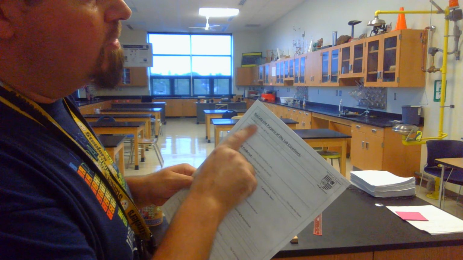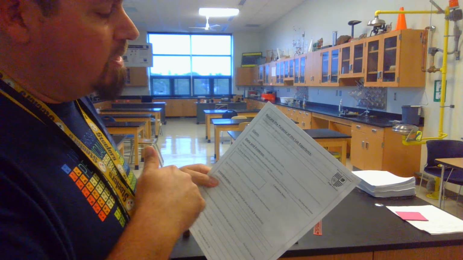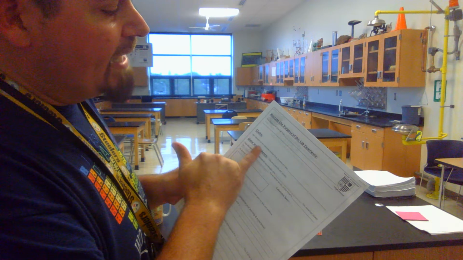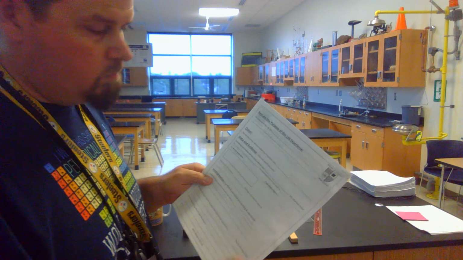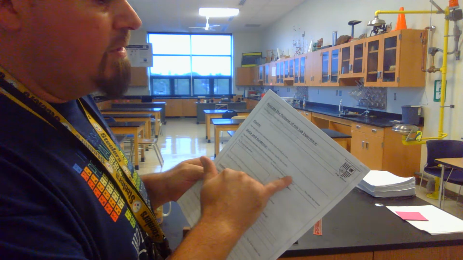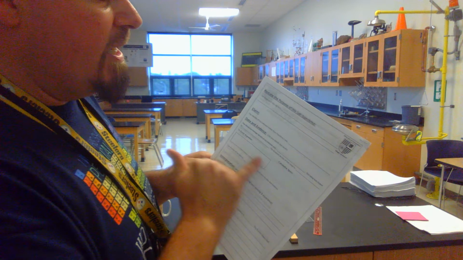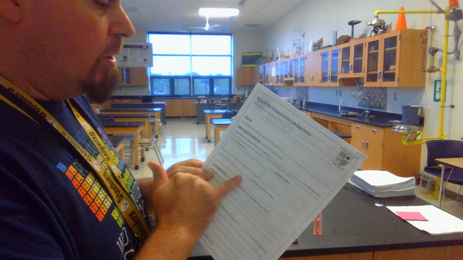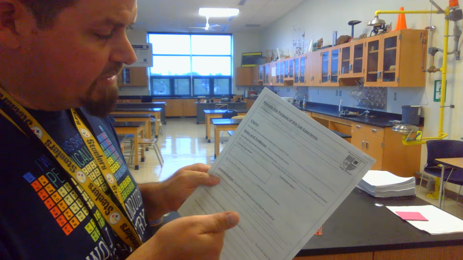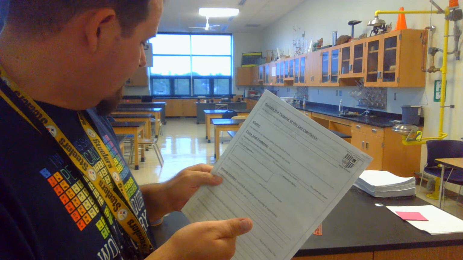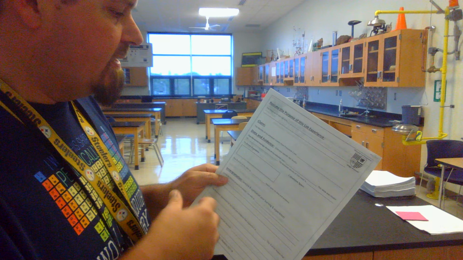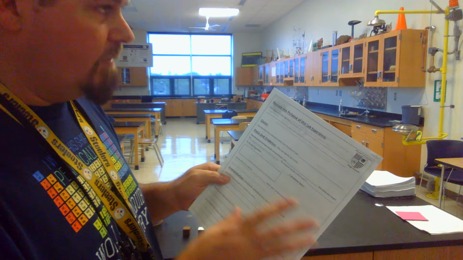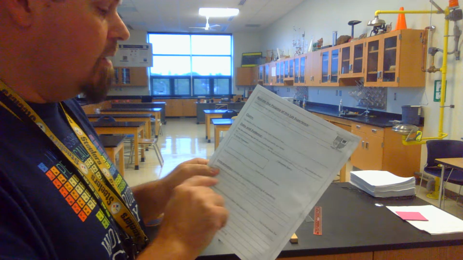So purpose, restate the purpose. We already talked about that. Claim, identify the unknown matter from procedure 3. My metal was, boom, make a claim. Your evidence, state what your average density was, the value closest, and then you have a calculation space to do your percent error based on what you measured the density to be, and then what the density is that you picked for the metal. Are you a little high, are you a little low, calculate your percent error.